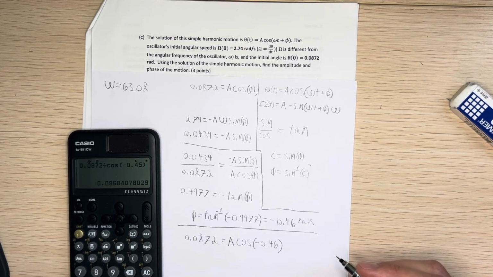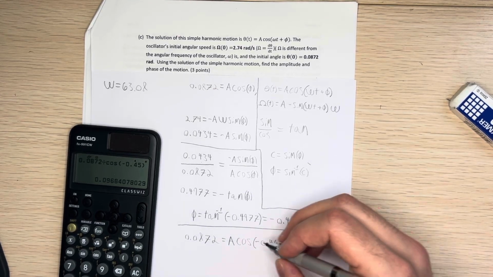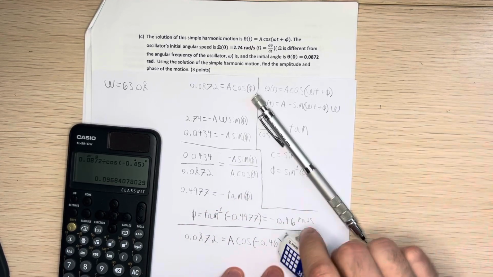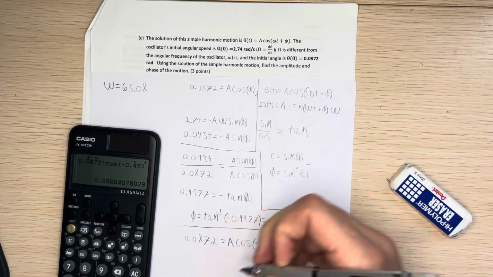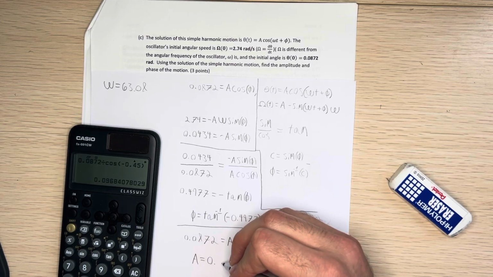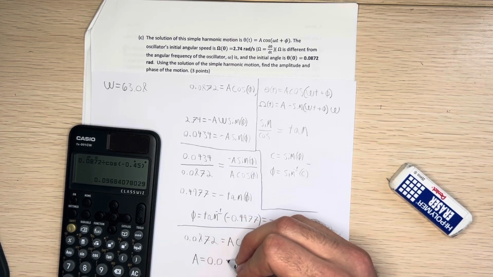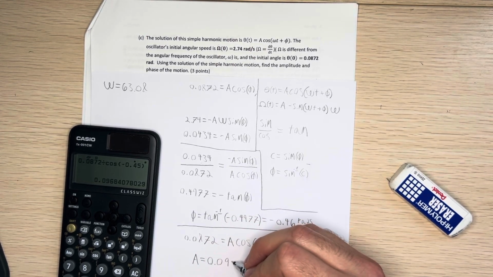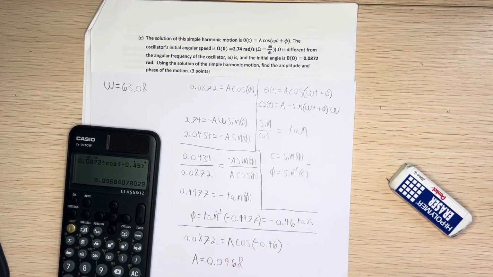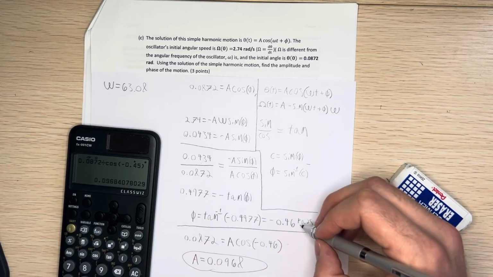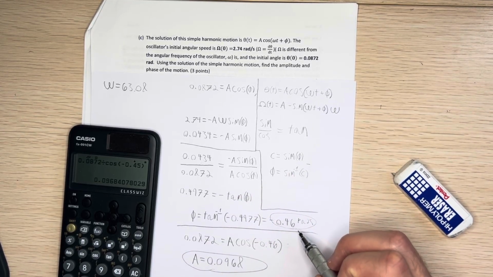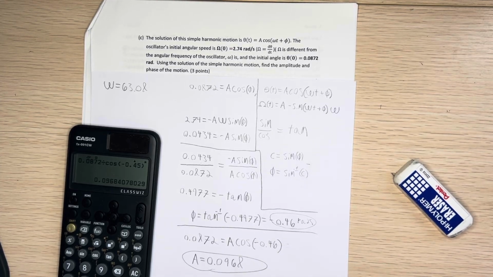And that gives us our amplitude right here of, actually, here, we gotta move this down. That's not actually equal. Amplitude equals 0.0968. And that right there is our values for the phase of motion and the amplitude.